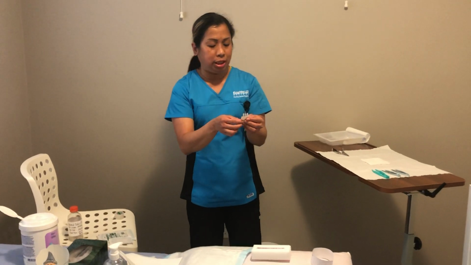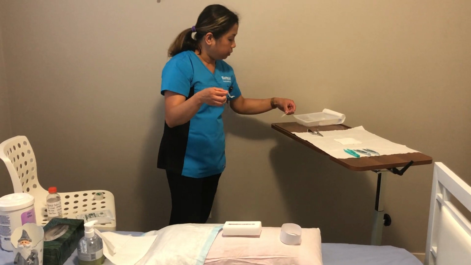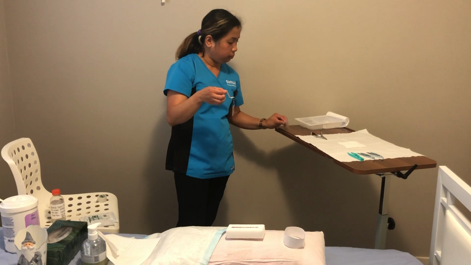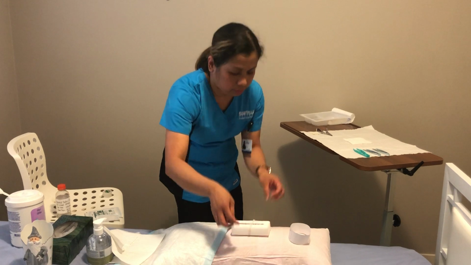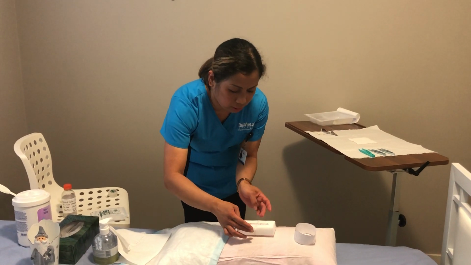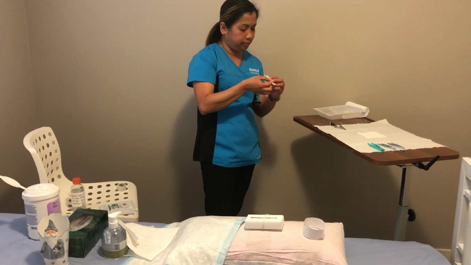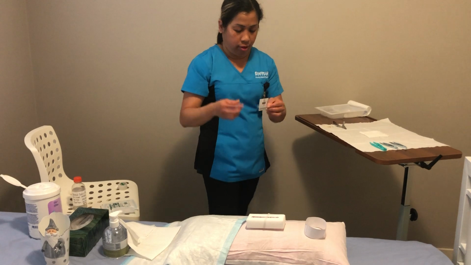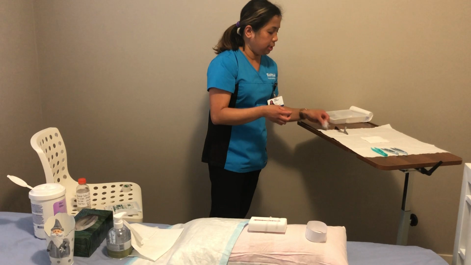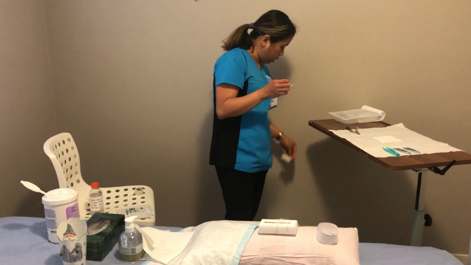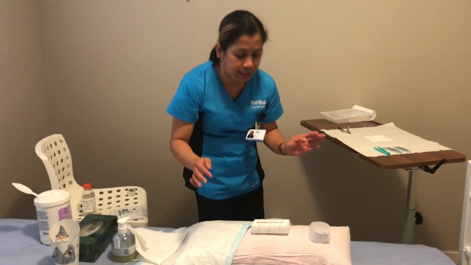So I will apply the Steri-Strips now. I will do the center first. Sorry, it won't stick properly, but assuming it is stuck already, the next is the top one. Next is the bottom one. Okay, so I've done applying the Steri-Strips.